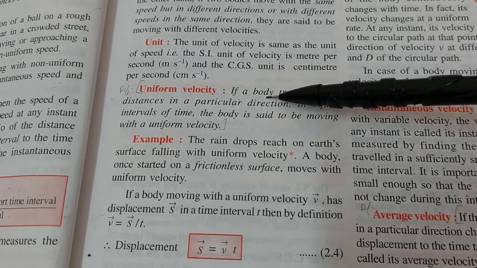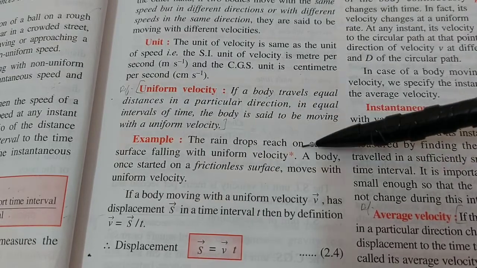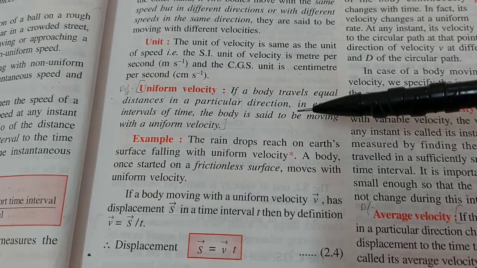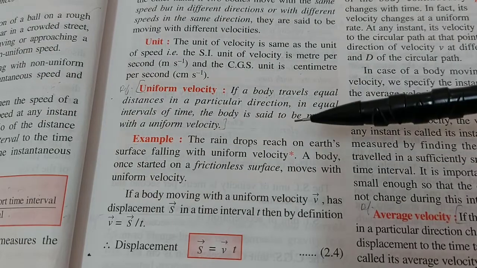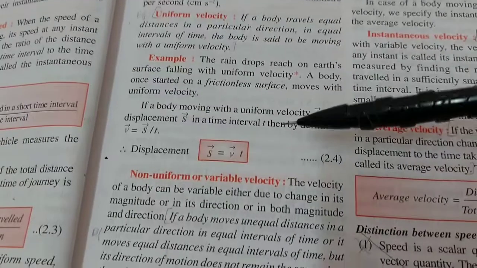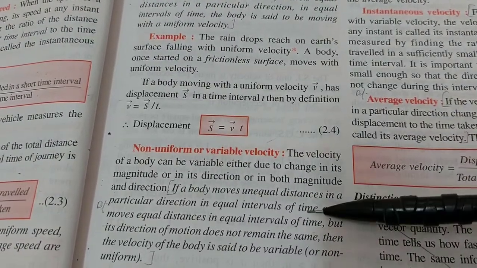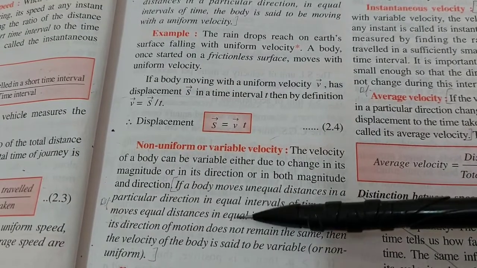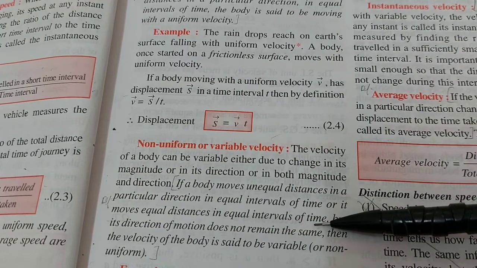But an example of uniform velocity will be a raindrop falling from the clouds towards the Earth's surface. But we are imagining that initially there was some acceleration due to gravity, but later on, because of the friction with the air, it starts falling down with a uniform velocity in a straight line. Non-uniform velocity, as I said, means either unequal distances are covered in equal intervals of time, or equal distances are covered in equal intervals of time, but the direction keeps on changing. So either way, it is a variable velocity, and that is an accelerated motion.